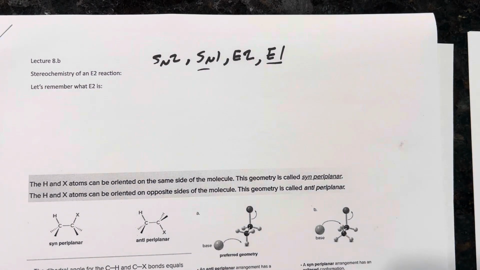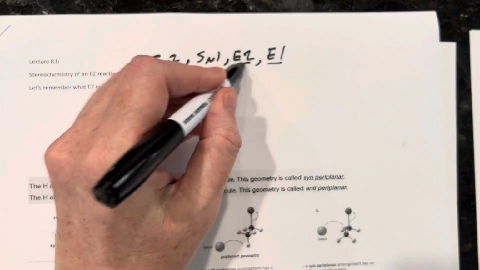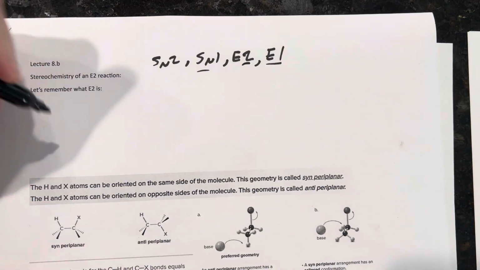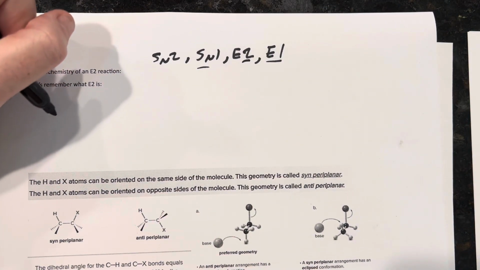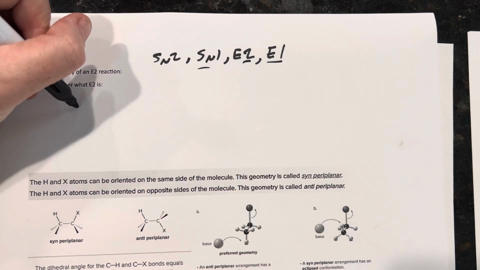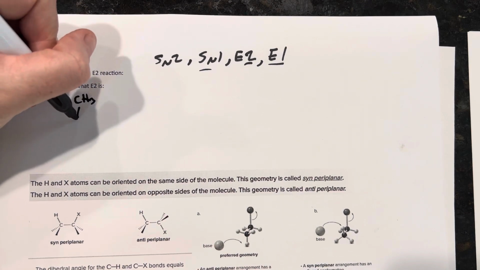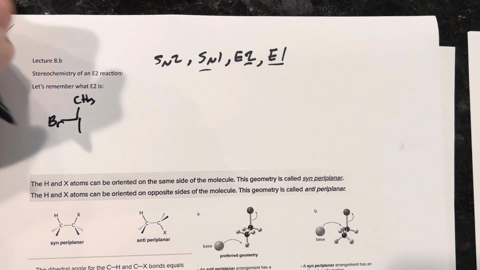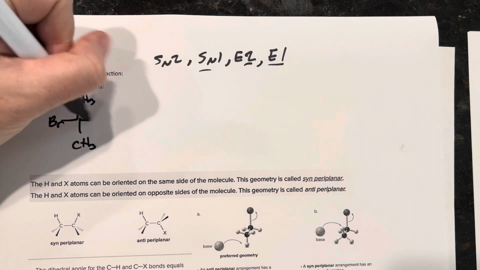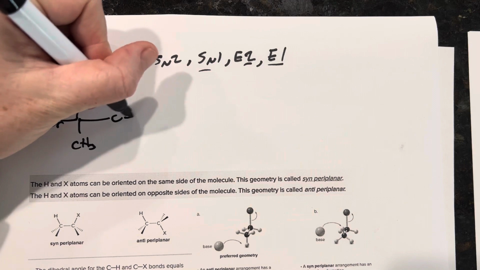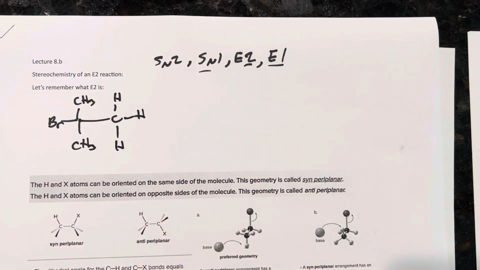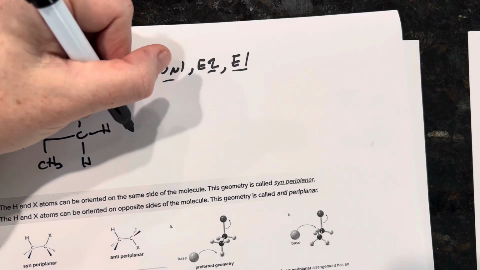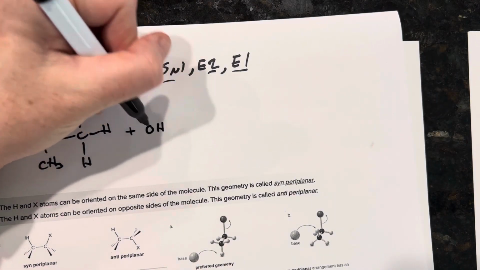So let's start by remembering what E2 is. If you have some kind of thing, something like this, and you react it with a strong base.